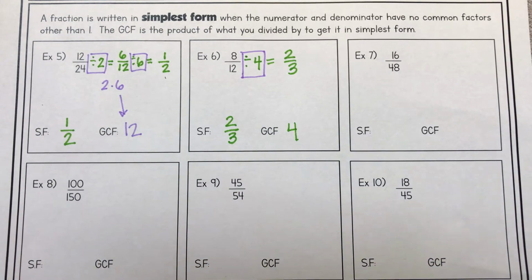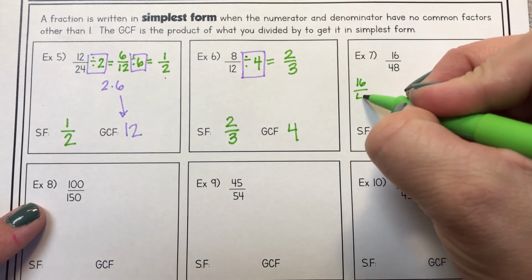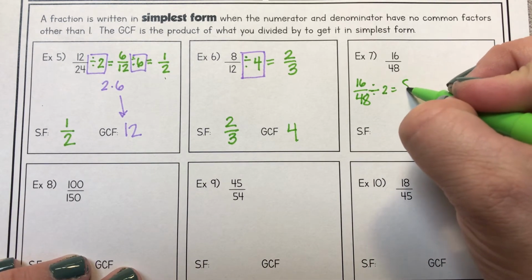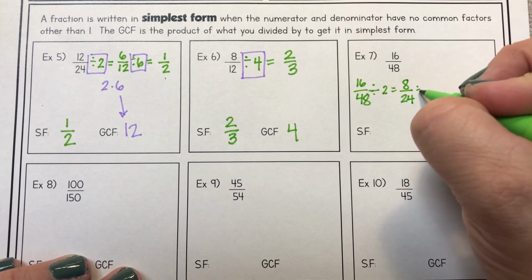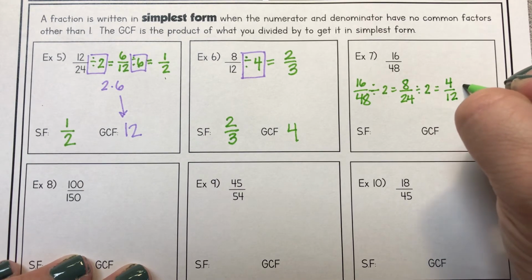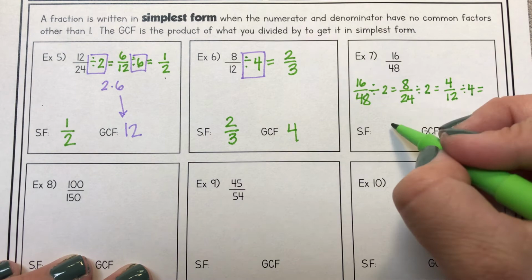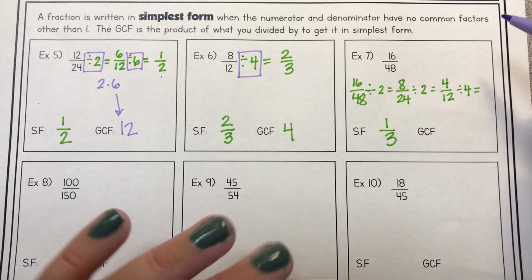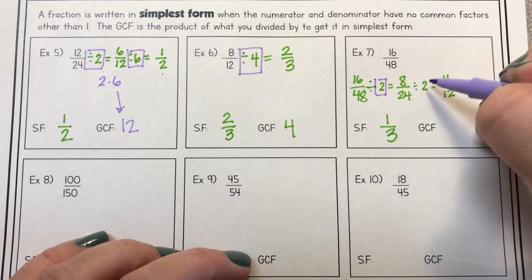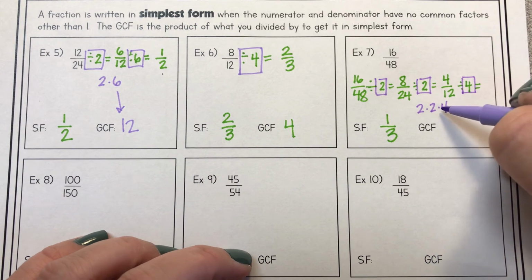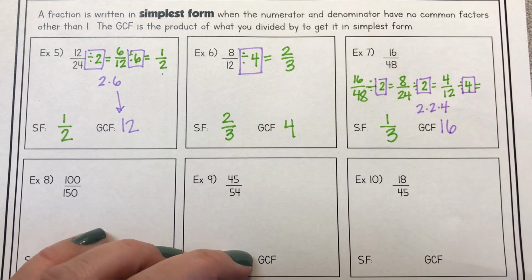Let's look at number 7. Okay, I'm going to write it over here because we're going to do it in a few steps. Okay, those are both divisible by 2. That gives me 8 over 24. Those are both divisible by 2. That gives me 4 over 12. Those are both divisible by 4. That gives me 1 over 3. Are 1 and 3 divisible by anything the same? They are not. So when I'm looking to find my GCF, it's 2 times 2 times 4. 2 times 2 is 4. 4 times 4 is 16.